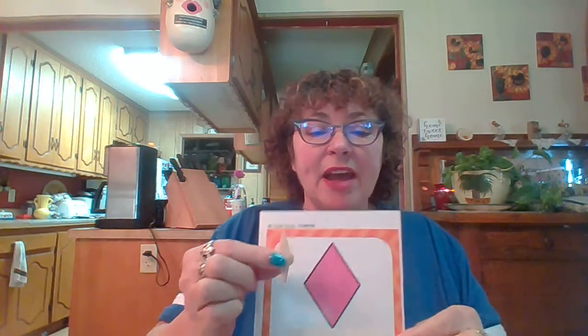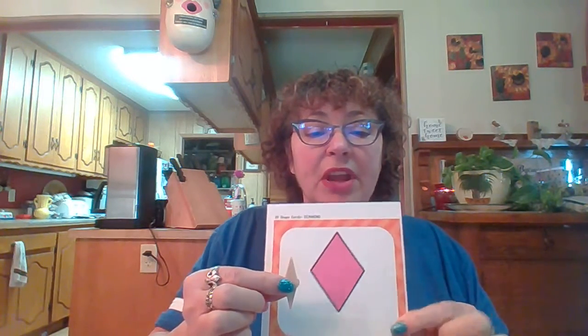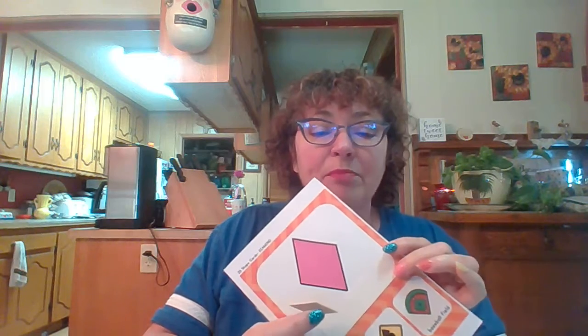Okay, so let's go on with this. I'm going to show you a few more shapes on paper and a little manipulative. This is a diamond. It can also be called a rhombus because when you turn it on its side, it looks like a squished box.